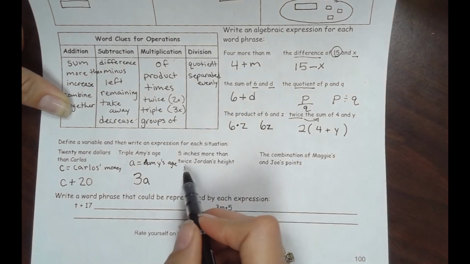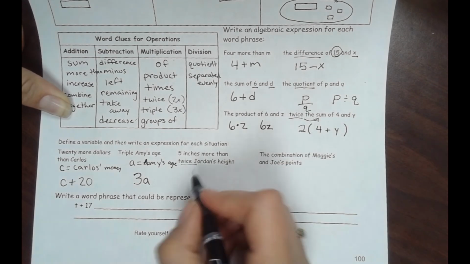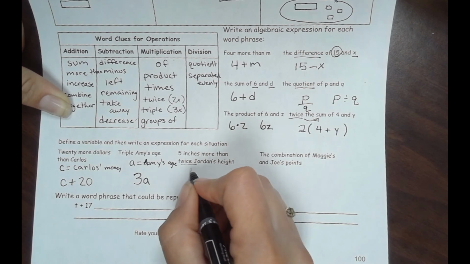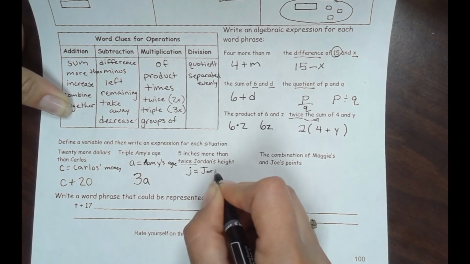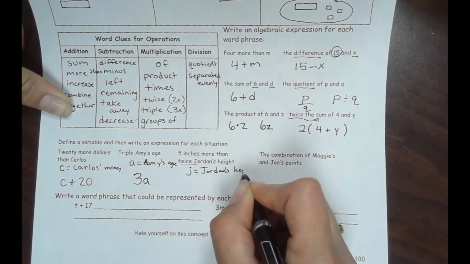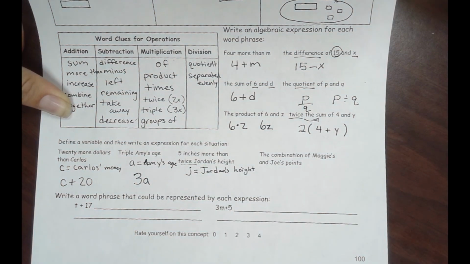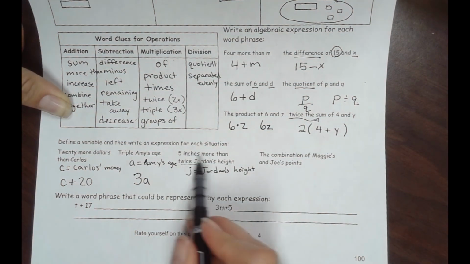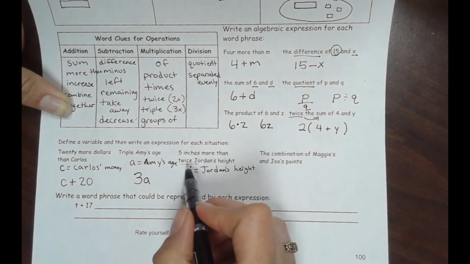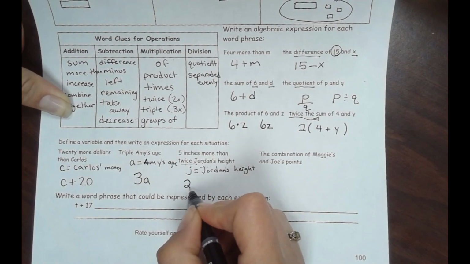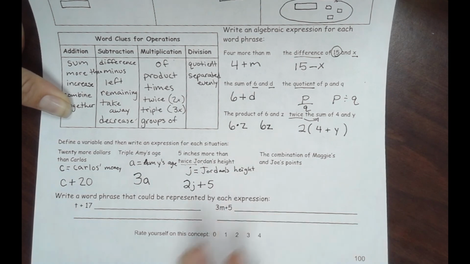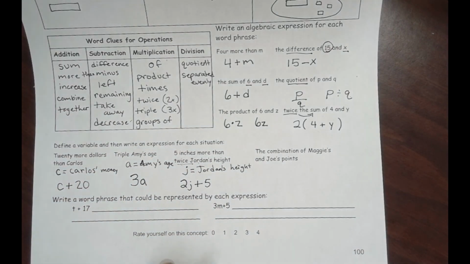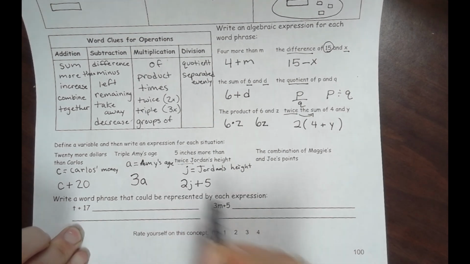5 inches more than twice Jordan's height. So what's being multiplied by 2? Jordan's height. I don't know what Jordan's height is, so that's what's going to be my variable. So I'm going to use J. So J represents Jordan's height. Now what do we know about it? Twice Jordan's height and then 5 more. This has 2 things going on. So twice his height, so that means I got to do 2 times J, but that's not it. 5 inches more means I have to also add 5 to that. 5 more than twice Jordan's height.